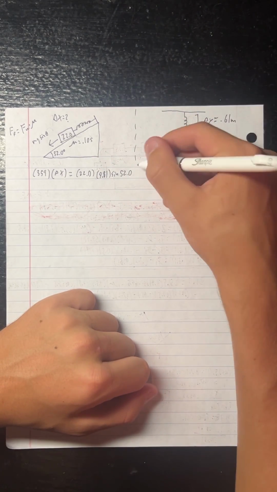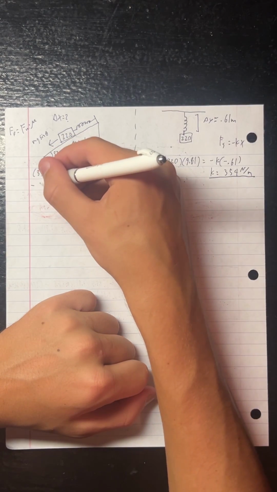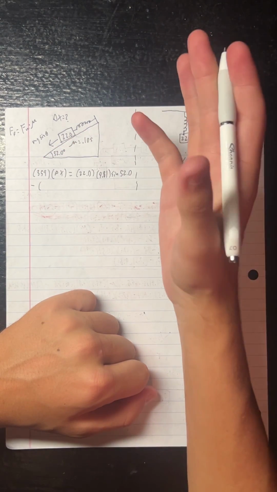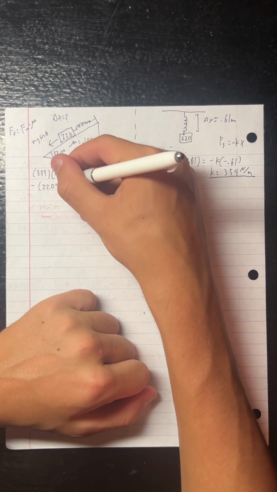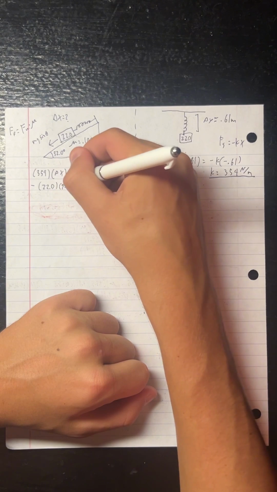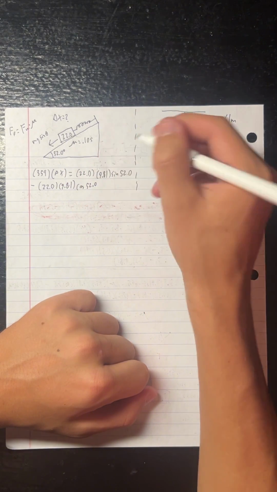We have all those because we can solve for normal force here. So it's minus friction, which is normal force. What is normal force? mg cos theta, right? So 22.0 times 9.81 cosine 52.0.